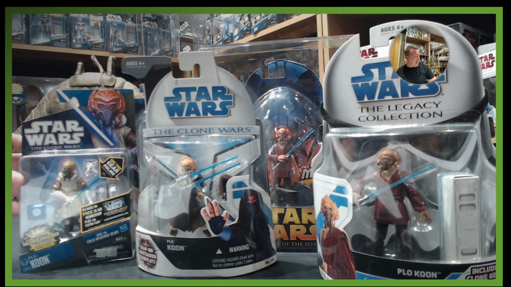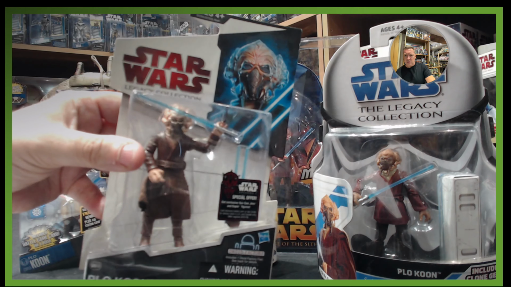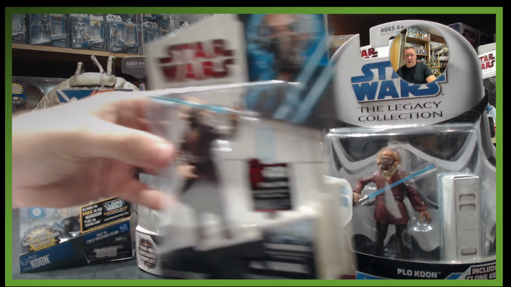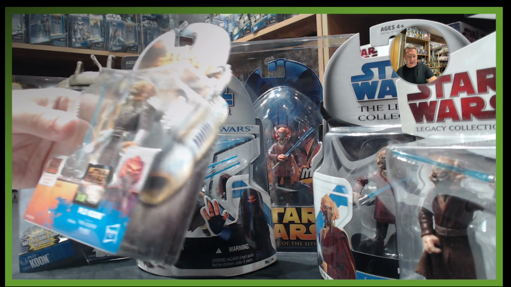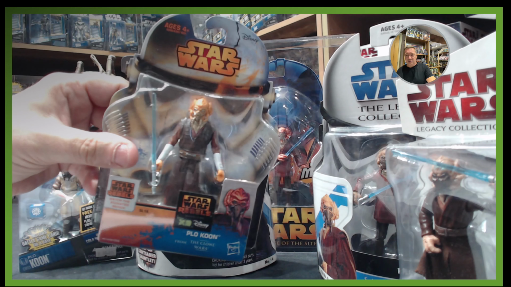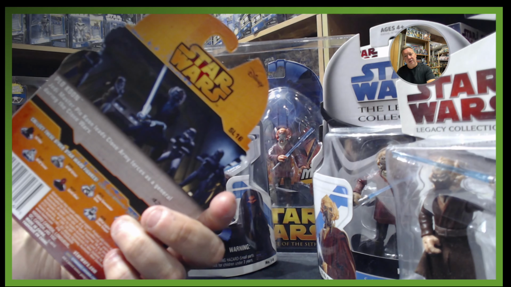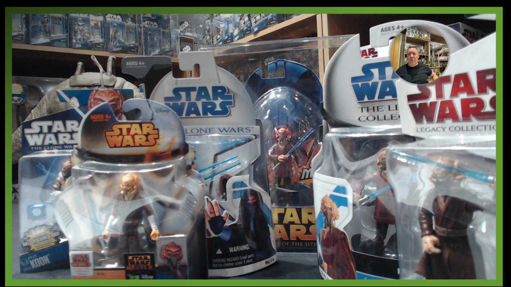And then we had a Legacy Collection version. Again, these are all different. They've got slightly different head sculpts, different colours. But yeah, quite a lot of Plo Koons were actually released. And then finally, we had the Star Wars Rebels version in the smaller, kind of cheapy packaging, and there's a scene, obviously, from the animated series on the back there. So yeah, Plo Koon was the second most common figure you could get. So that shouldn't be too difficult to start your Jedi Council. But it only gets more difficult from here.